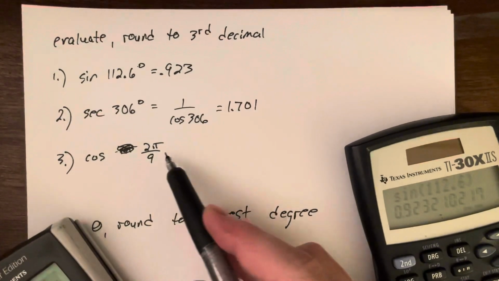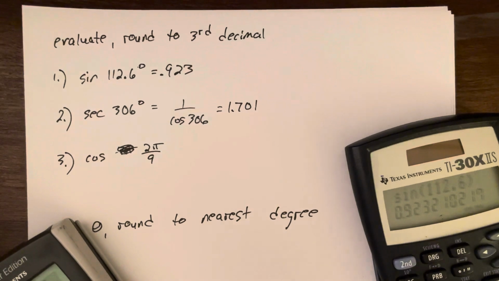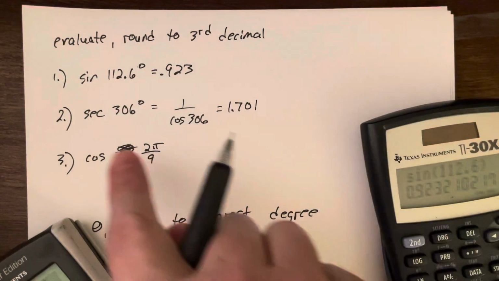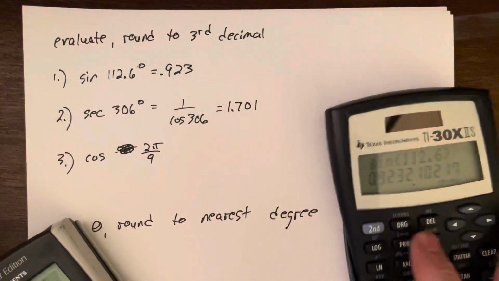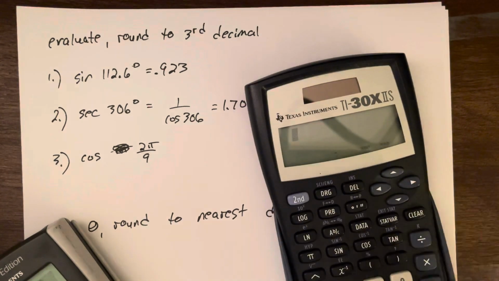You could take a moment to convert 2 pi over 9 into degrees, which is 40 degrees, and then just leave your calculator in degree mode and do cosine of 40. Perfectly fine. But since all we're doing here is trying to use our calculator, why not just use radian mode? Switch to radian mode, and now I'll do cosine 2 pi divided by 9.